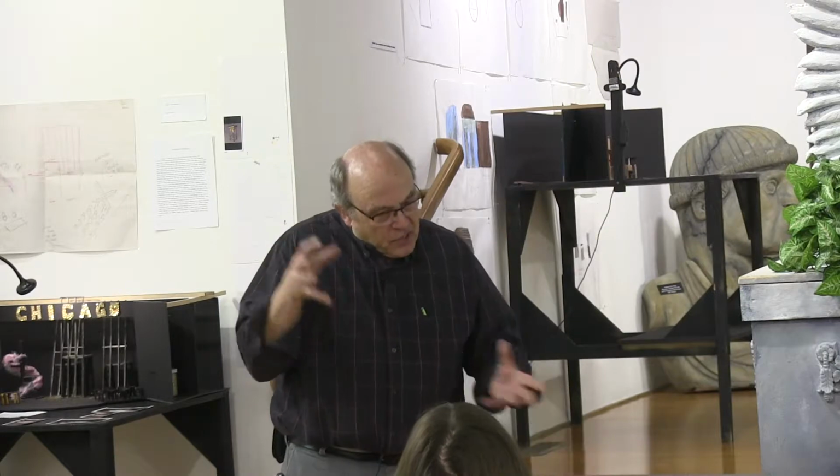So we have the script. We glean the information out of the script of what's available. What does the playwright want us to show? And how does he or she want us to show that information to the viewing public? So we distill that information and we start sketching. And we start with rough sketches.